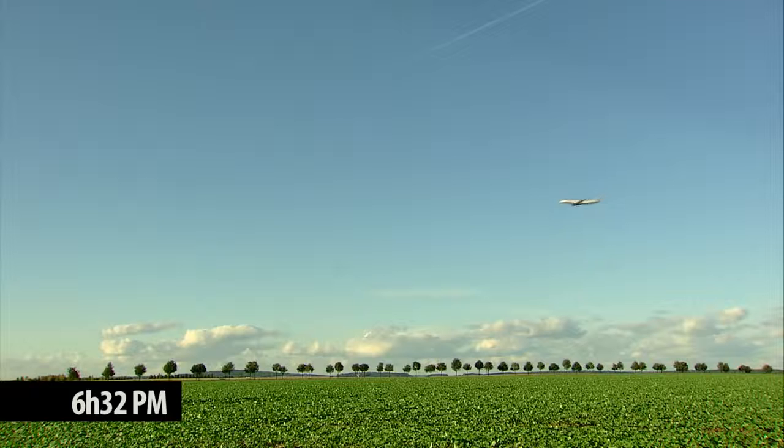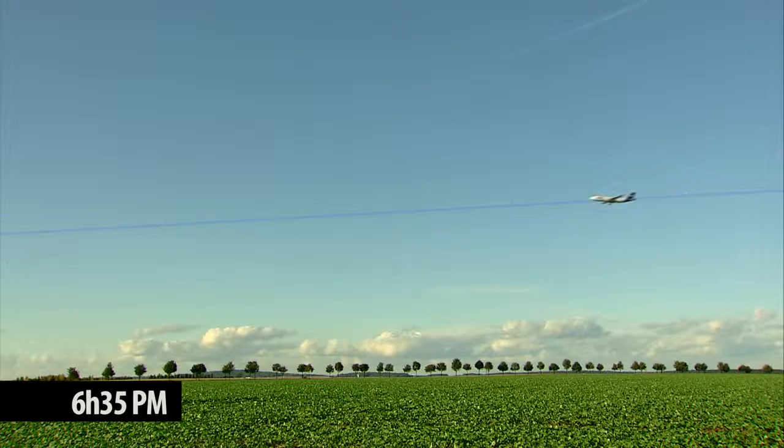This sequence, recorded 3 kilometers from the runway, shows the precision of the ILS system. We can see all the airplanes safely separated and following exactly the same trajectory.